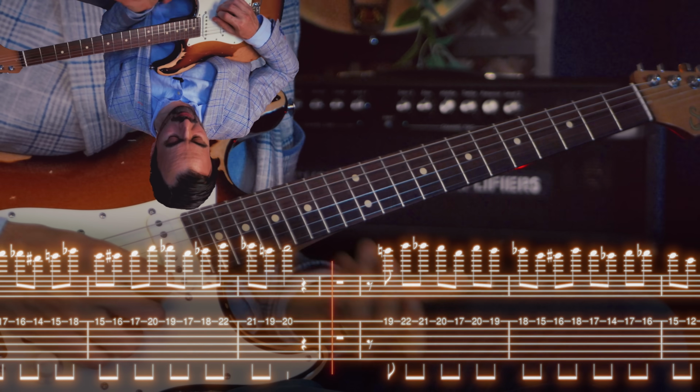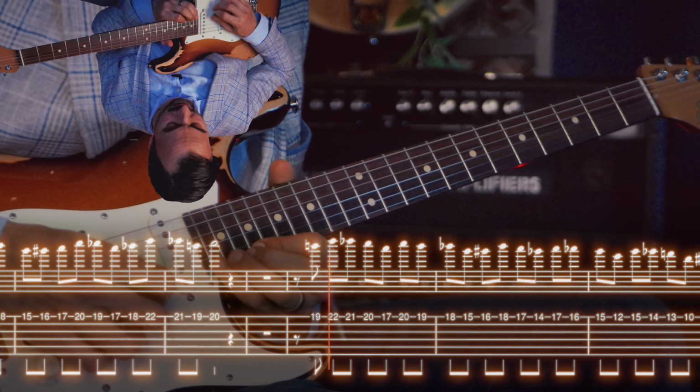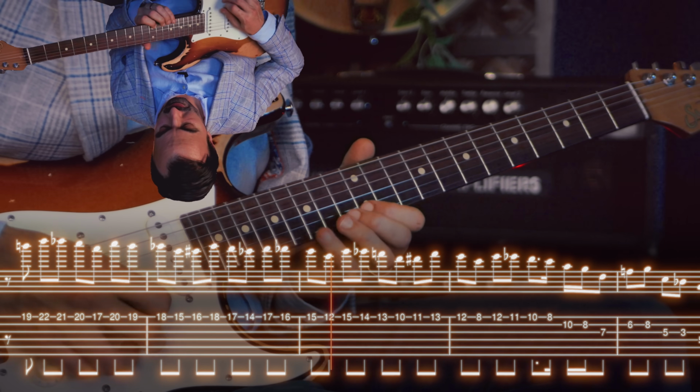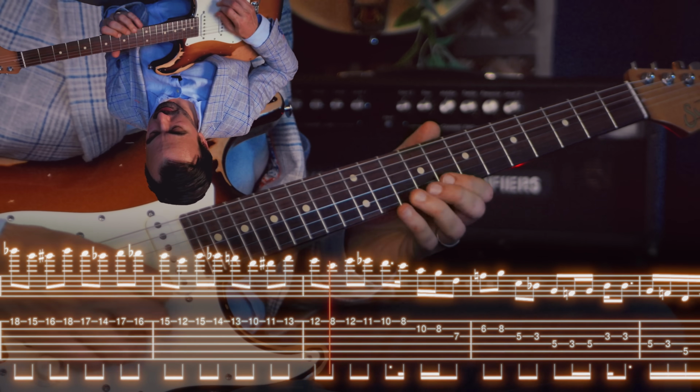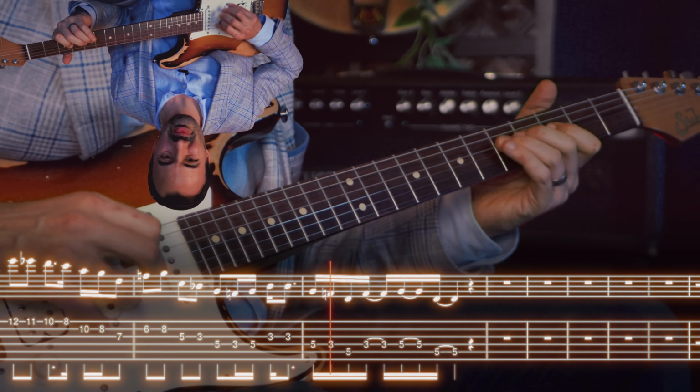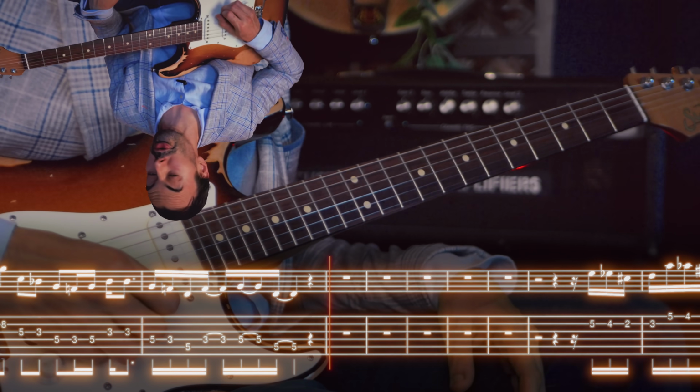Hear those? I want to flip that around to go down. Those bebop enclosures are super powerful, right? The way I'm hearing them is targeting those targets on the beat.